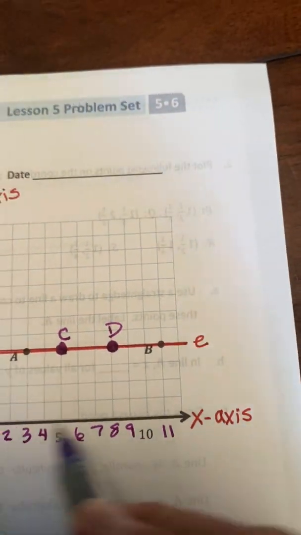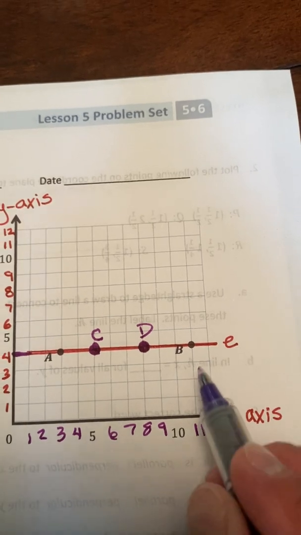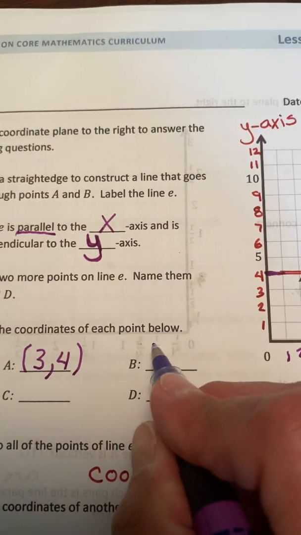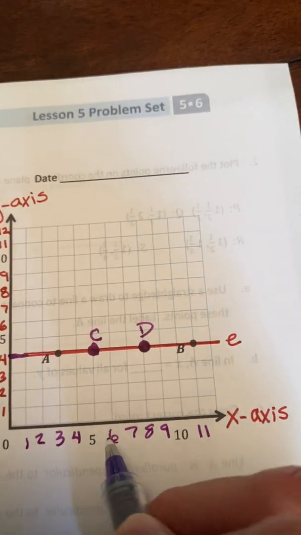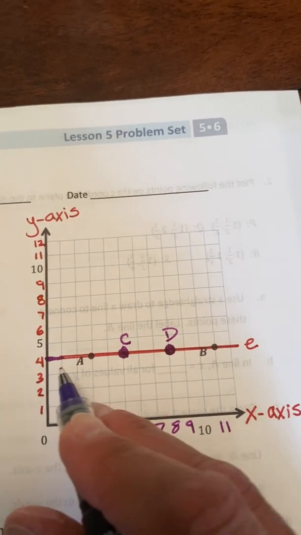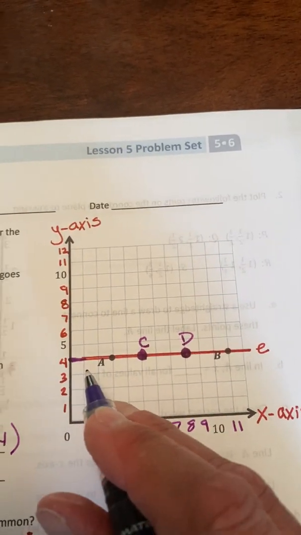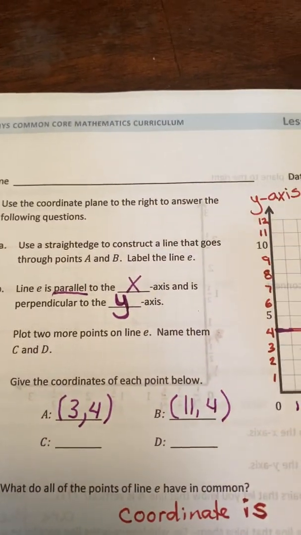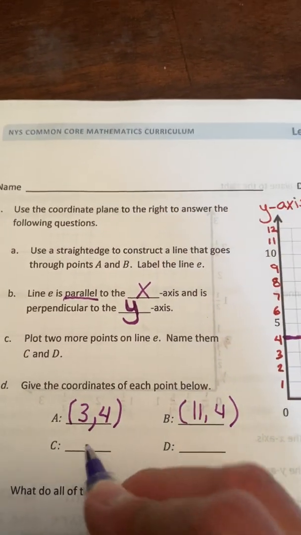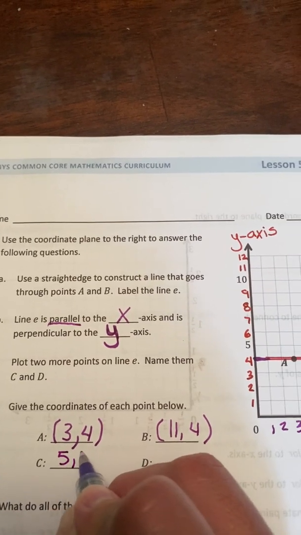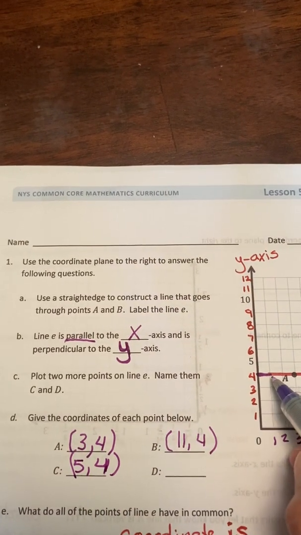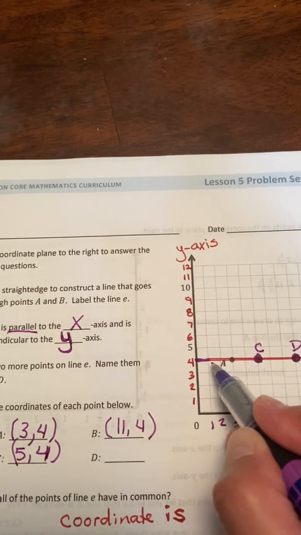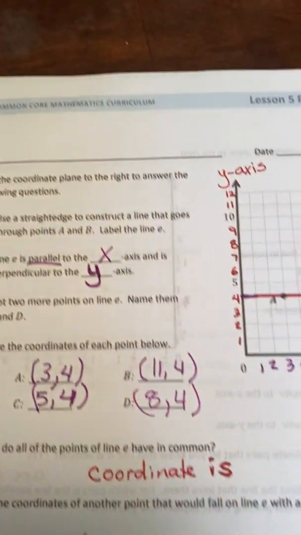B is at (11, 4). So we write that in there. My C is at (5, 4). Yours might have been (4, 4), or yours might have been (6, 4). No matter what, your X might be something different, but your Y has to be that 4 right there. You might even have put it on (1, 4), or over here. D, mine is at (8, 4). And again, your D could be different.